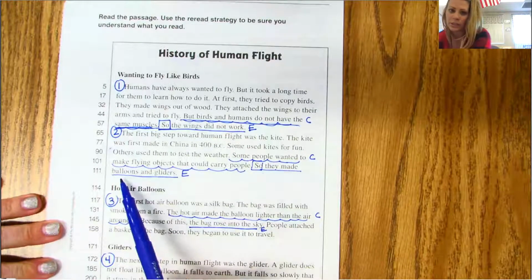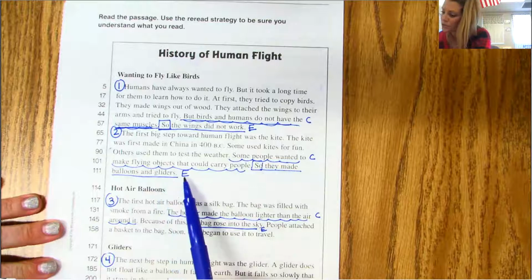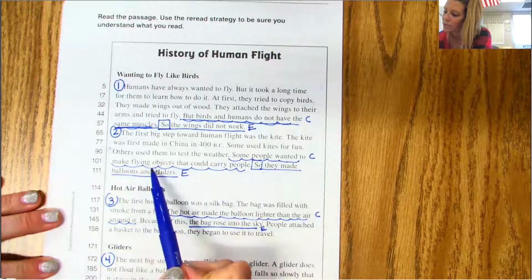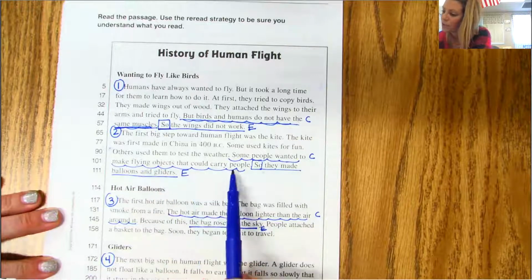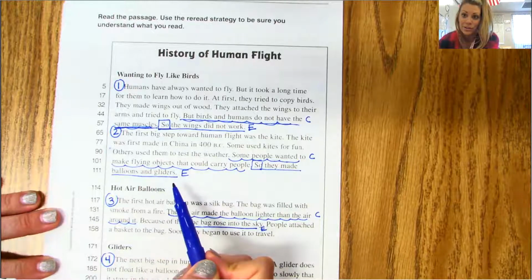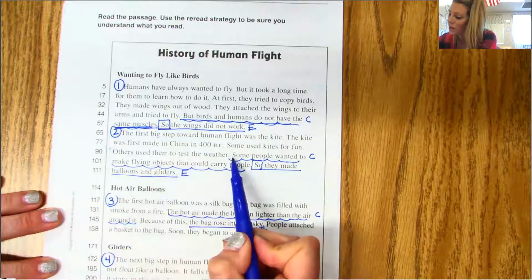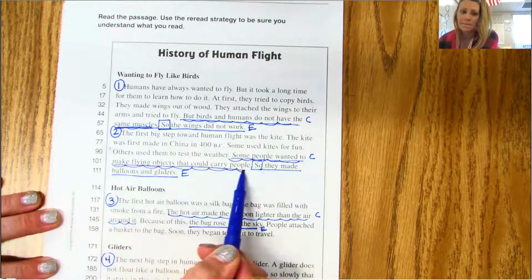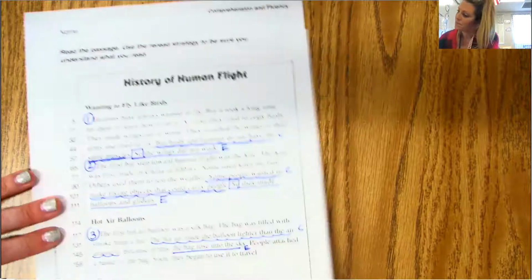Well, here's balloons and gliders. So let's read a little bit ahead. Some people wanted to make flying objects that could carry people, so they made balloons and gliders. Is that our answer? Yeah, let's go ahead and underline it.